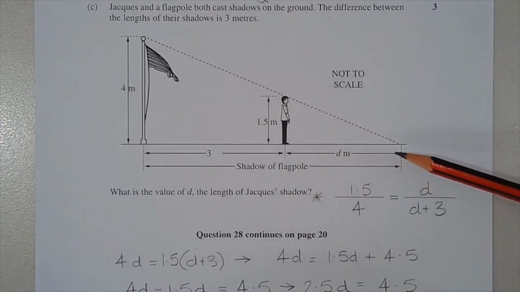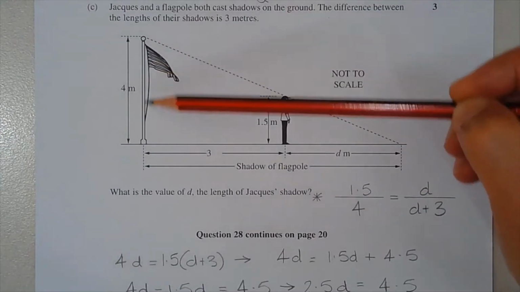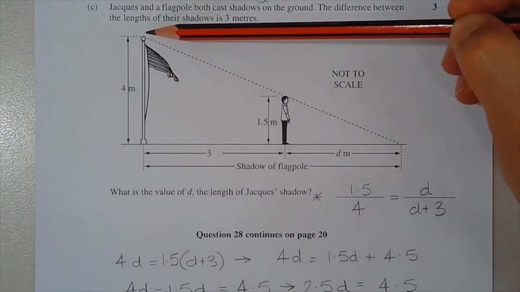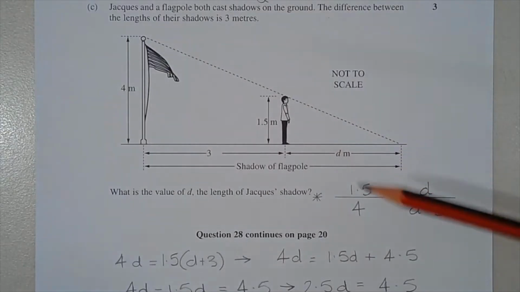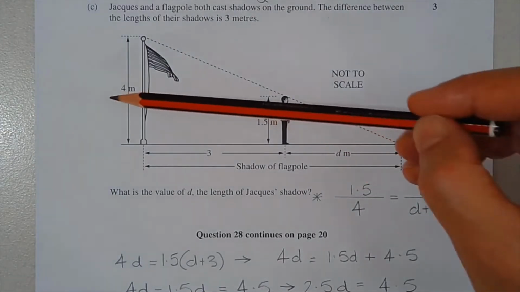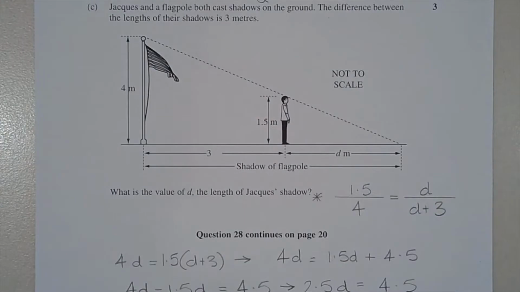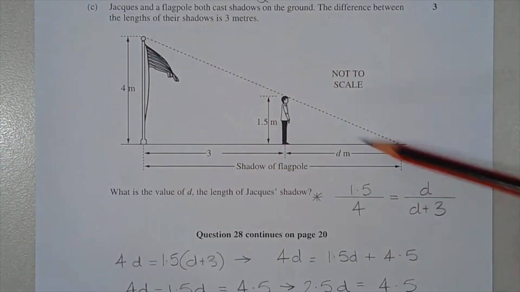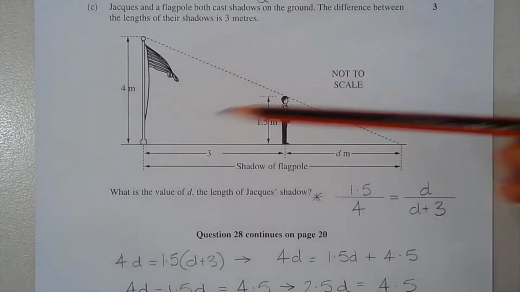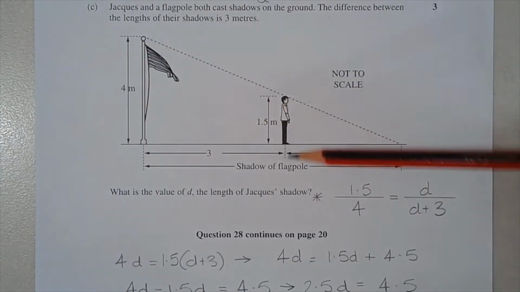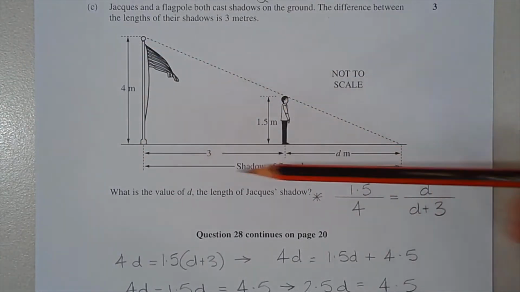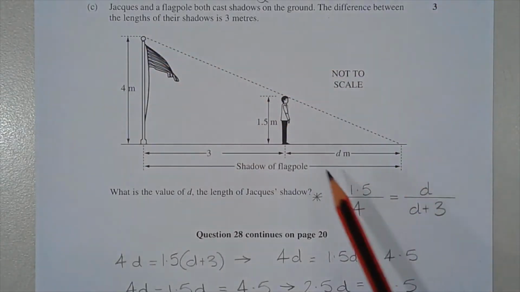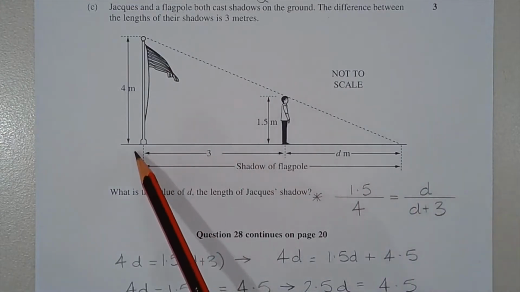dotted line is a scaled version of this larger triangle here. So this length here, the height of the flagpole and this dotted line. And the scale factor is 1.5 to 4. So we can form an equation. 1.5 to 4, so comparing the heights of these two triangles, is in the same ratio as the base lengths. So 1.5 to 4 is equal to D over D plus 3.